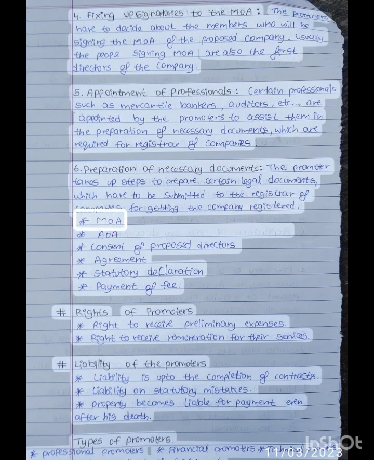MOA. AOA. Consent of proposed directors. Agreement. Statutory declaration. Payment of fee. Rights of promoters: right to receive preliminary expenses, and right to receive remuneration for their services.